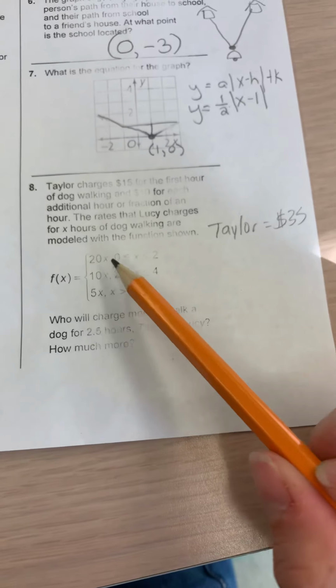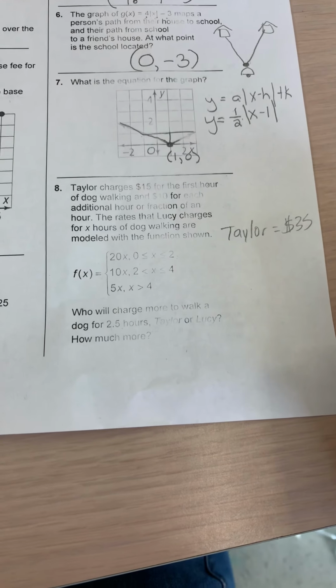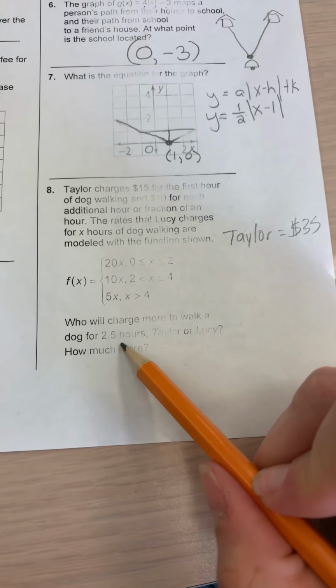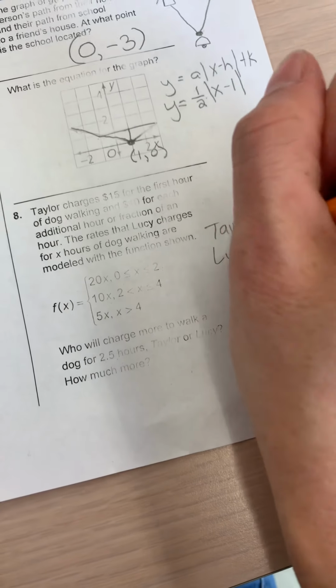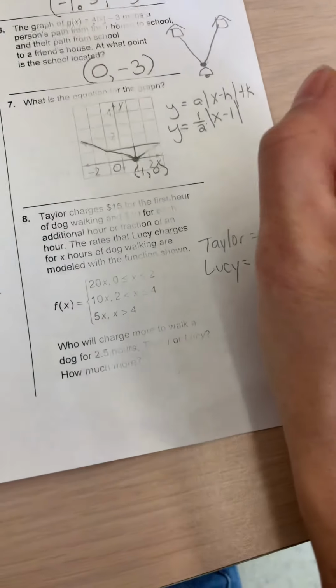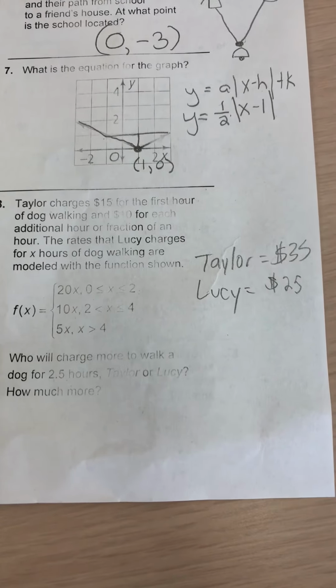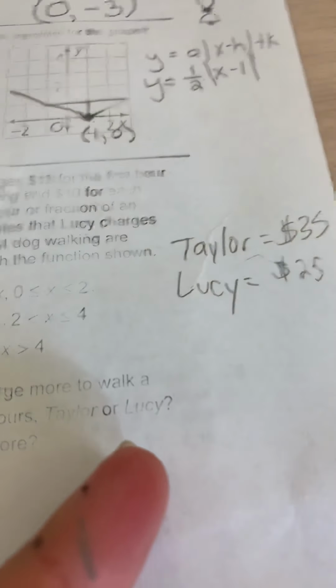Lucy charges $20 per hour for 0 to 2 hours and $10 per hour for 2 to 4 hours. So for 2.5 hours, you will use this equation, 10x. So Lucy is 10 times 2.5, which is $25. Oh, and it asked who charges more and how much. So Taylor charges $10 more than Lucy charges.